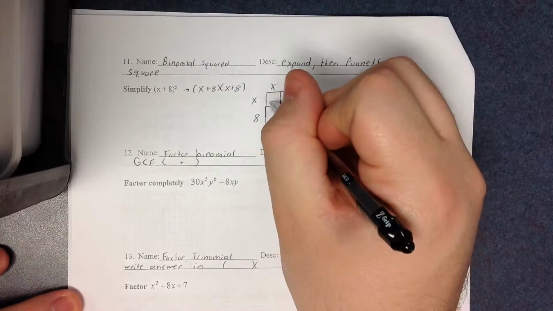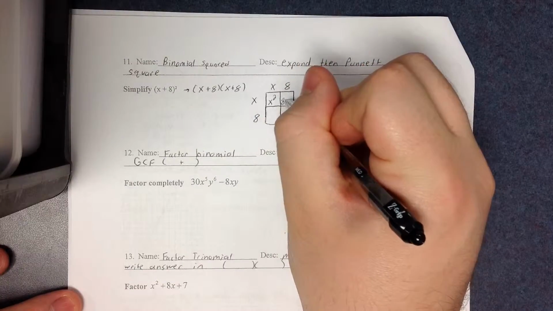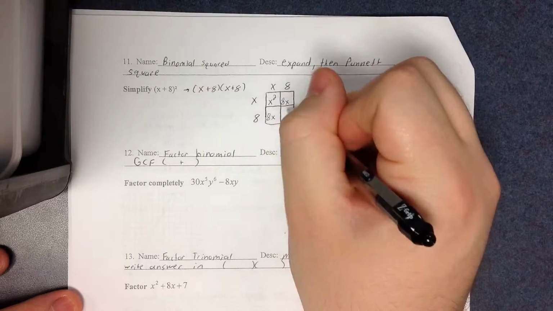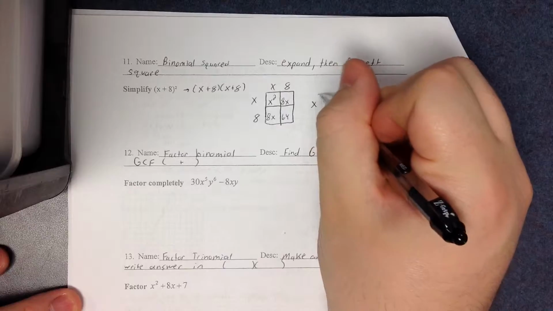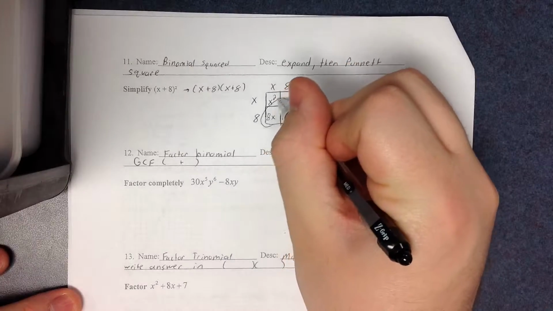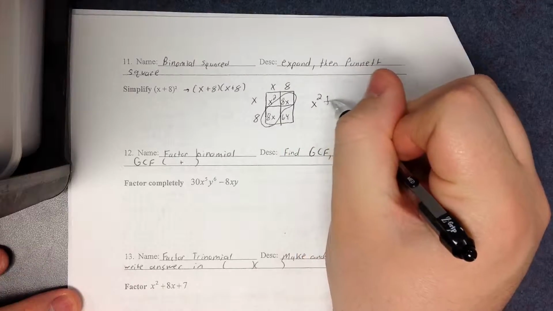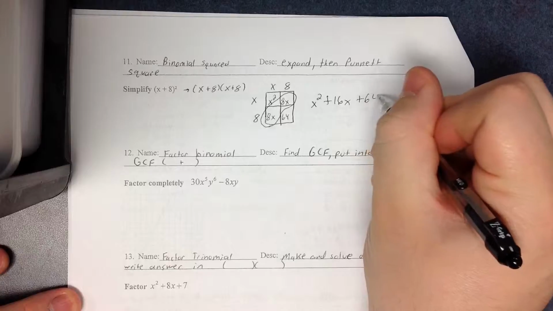X times x is x squared. X times 8 is 8x. 8 times x is 8x. And 8 times 8 is 64. So we got x squared, then I can combine this diagonal. So 8x plus 8x is 16x. And then I have positive 64, so plus 64.